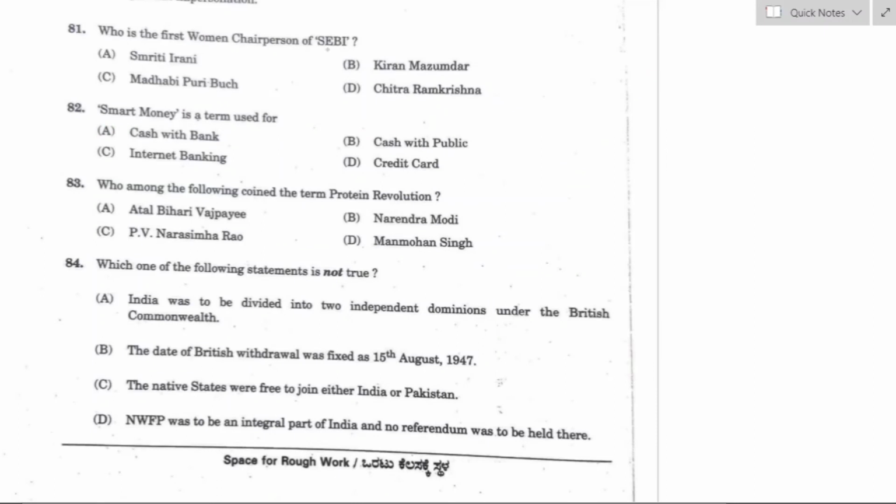Question number 81. Who is the first woman chairperson of SEBI? Madhabi Puri Buch from Ahmedabad is the first woman chairperson of SEBI. Option C is the right answer. Question number 82. Smart money is a term used for credit card. Option D is the right answer. This term is used for credit cards since they enable transactions without any need of physical cash. Question number 83. Who among the following coined the term protein revolution? Option B, Narendra Modi.